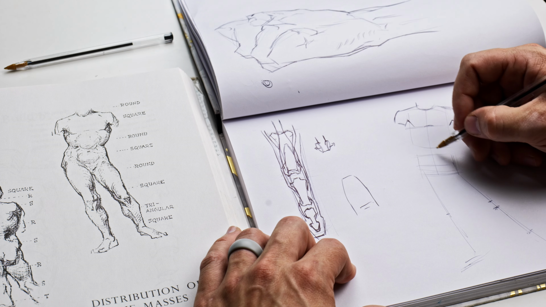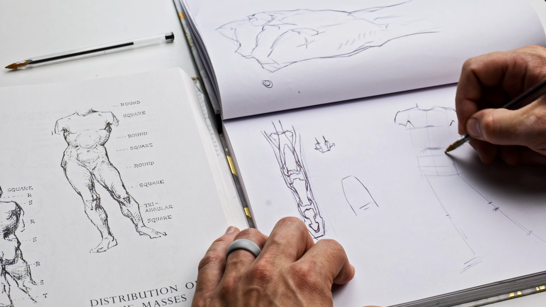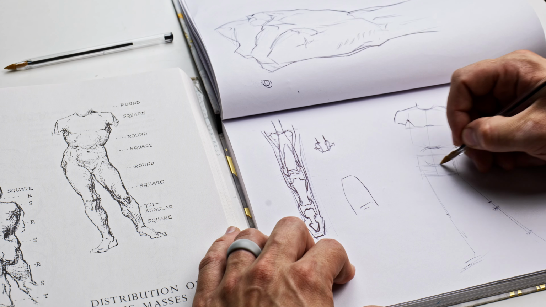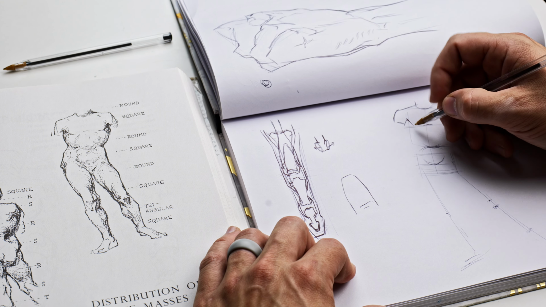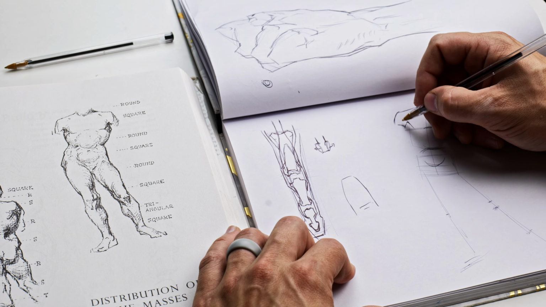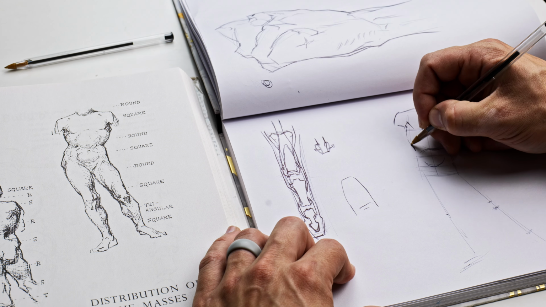You can just tell that he understands what's happening. He gives some rounded lines to represent what's happening with the abdomen. And then he's going to come around here.